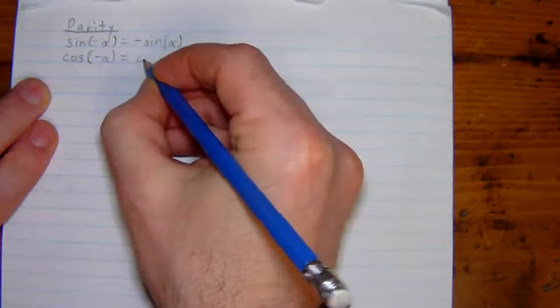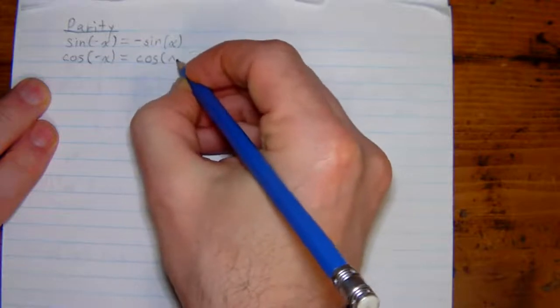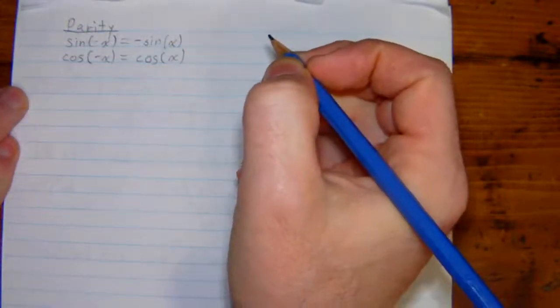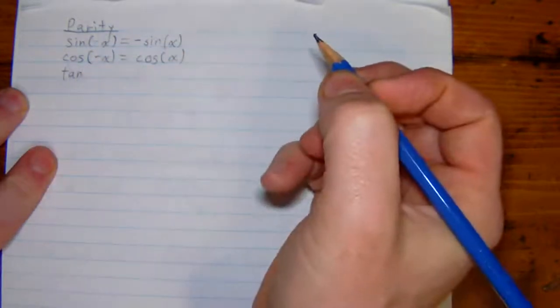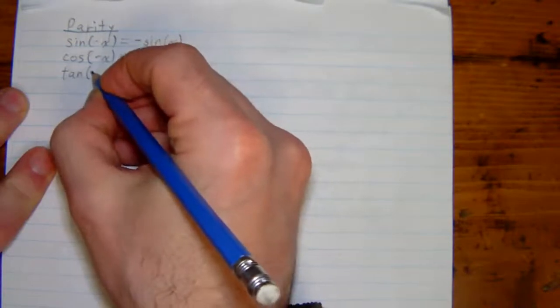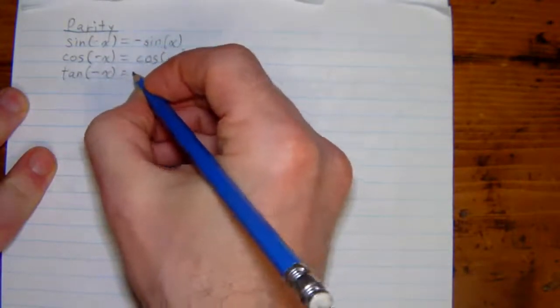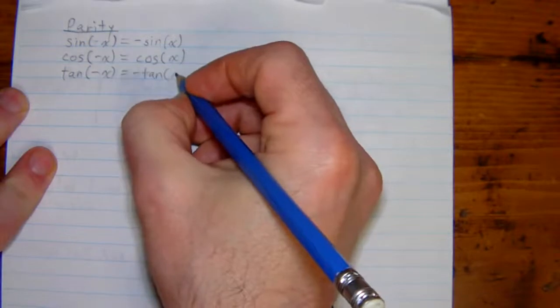Cosine, on the other hand, is an even function, which means when you do cos of negative x, you're just going to get cosine of x. Tan is an odd function. So when we do tan of negative x, we get negative tan of x.